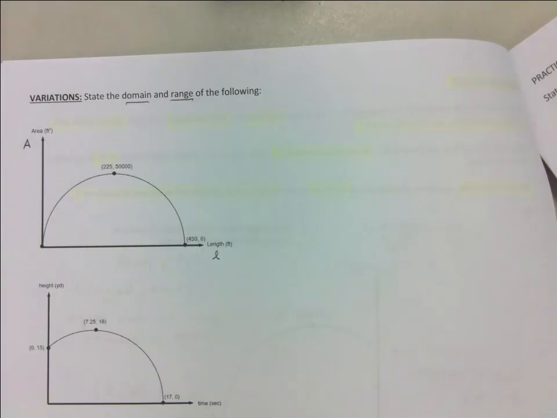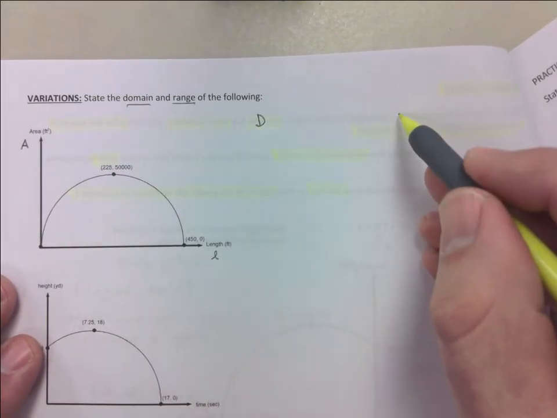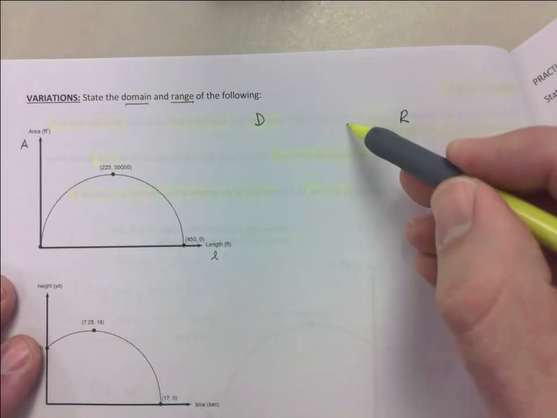So we're going to assume that the variable is A, like the equation that we would have for that would be A and L. Okay, so let's do the domain and the range for both of these.